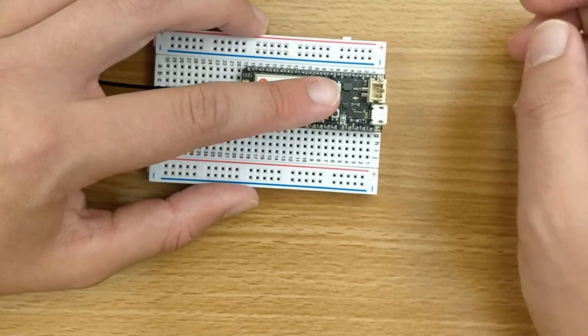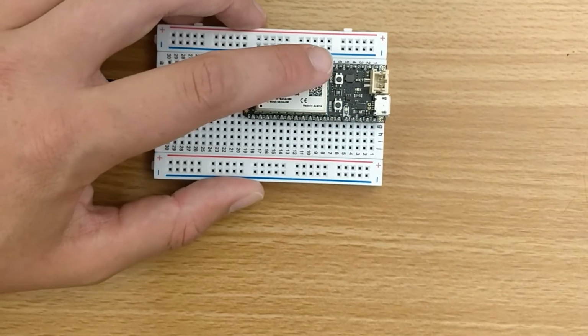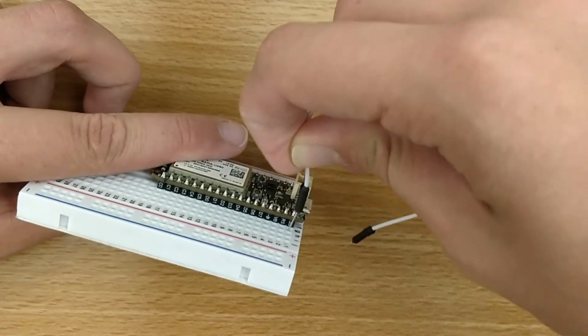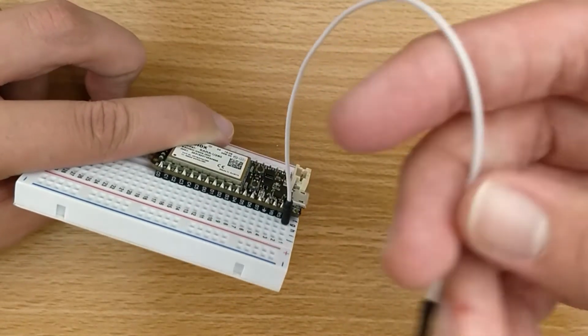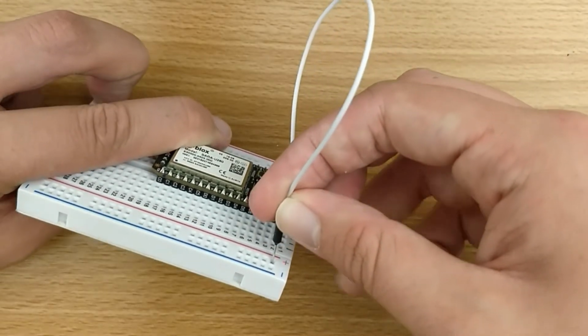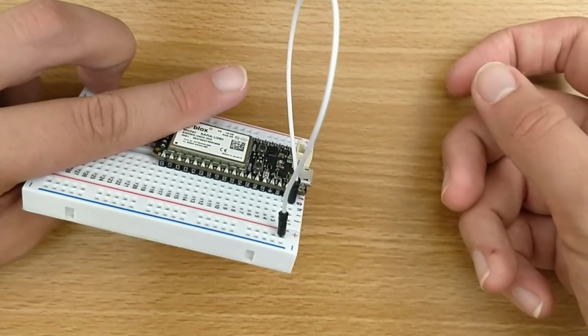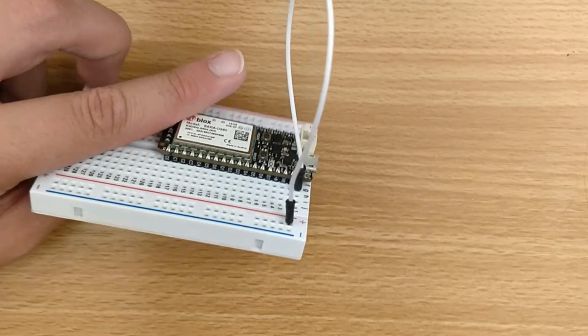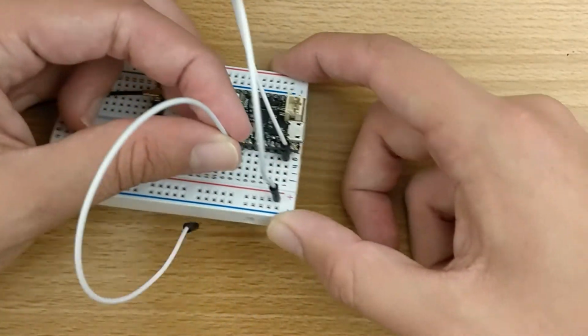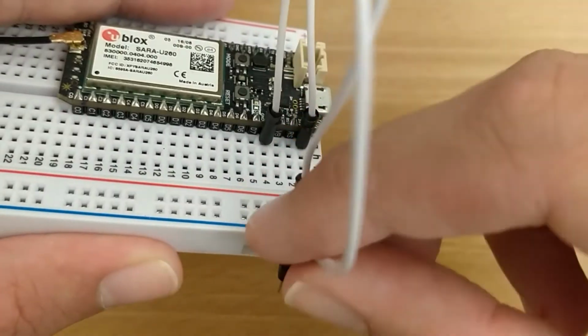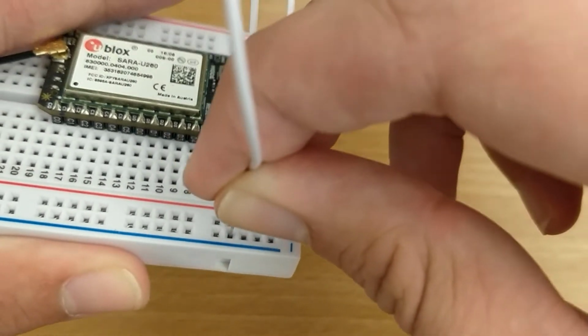So I have my Electron here. I'm going to take one of my male-to-male cables and plug it in the same row as my power wire and plug it in over here next to the plus sign, and I'm going to plug this wire into the same row as my ground and then plug it in to this row here.